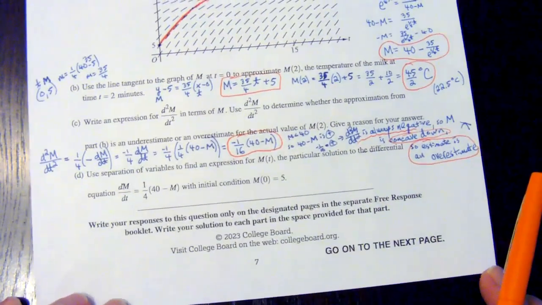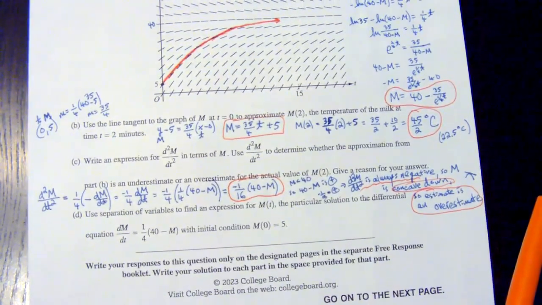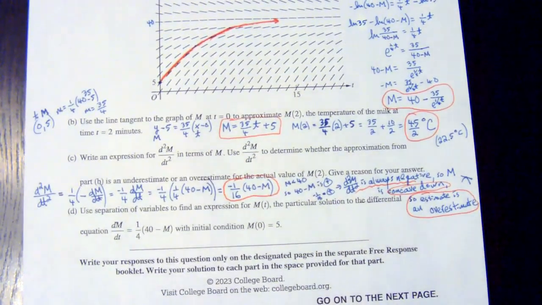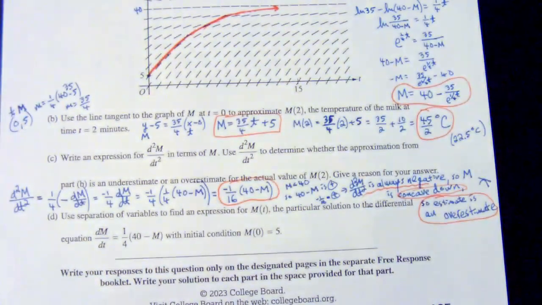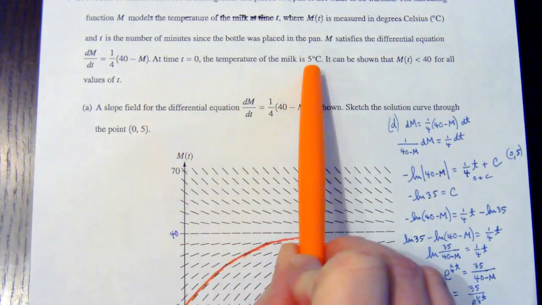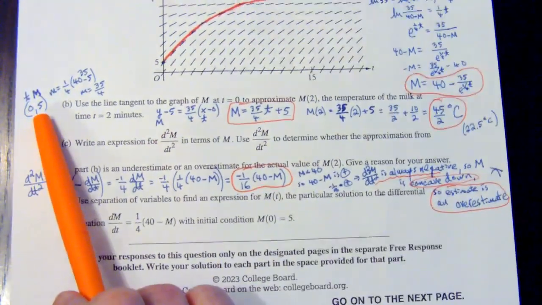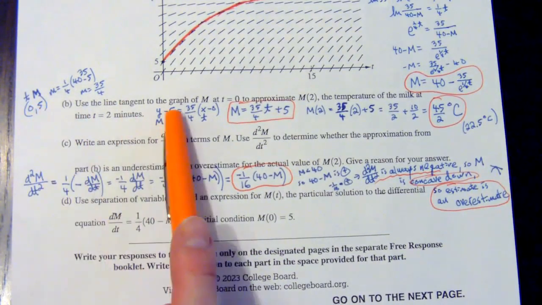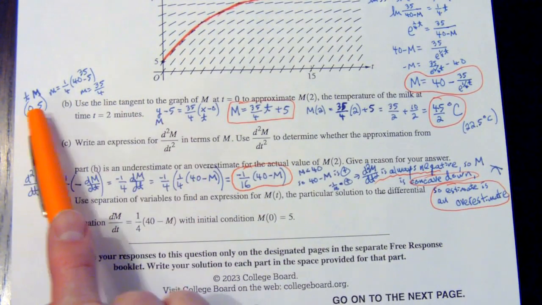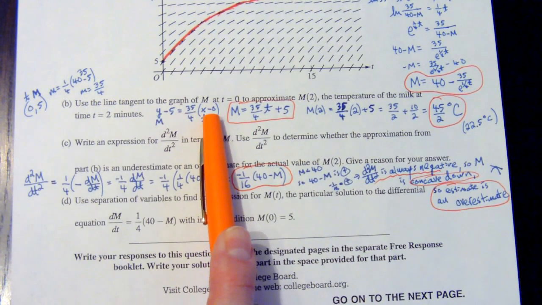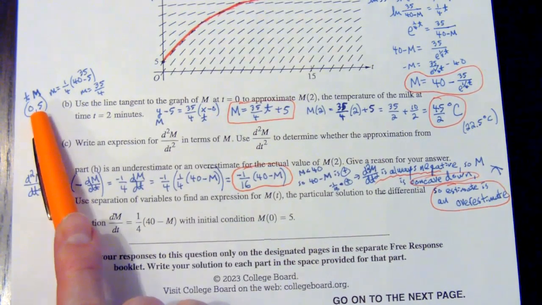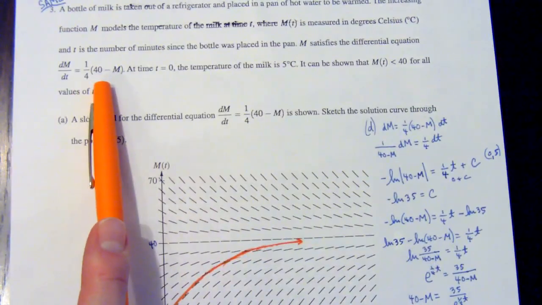Part B, we're using a tangent line to approximate something. So remember, you need two things to write the equation of the tangent line: a point and the slope. So the point is t equals 0 and 5 degrees Celsius. So I know I'm going to use (0, 5) as my point. So I can go y minus that y value equals some slope times x minus the x value right away.